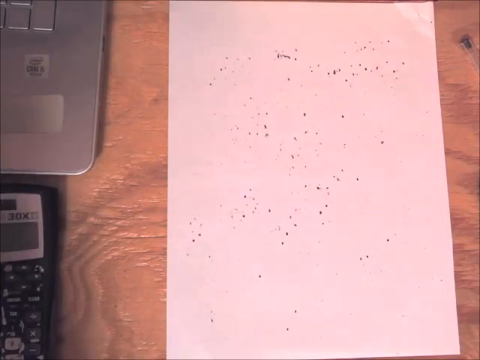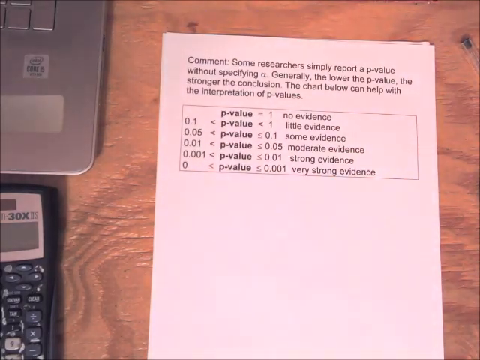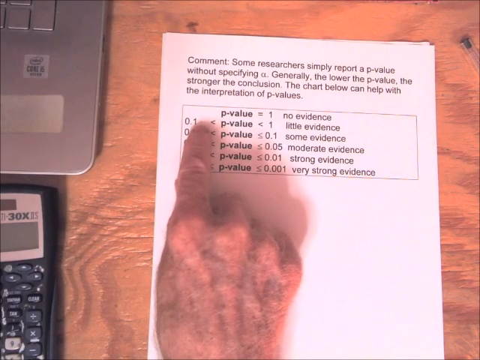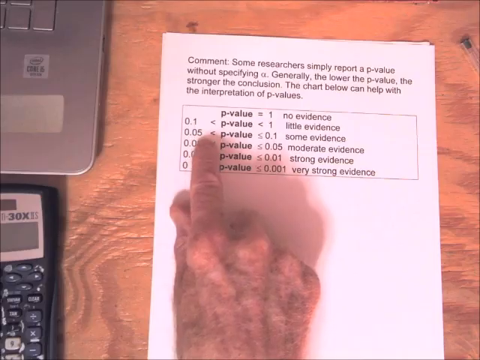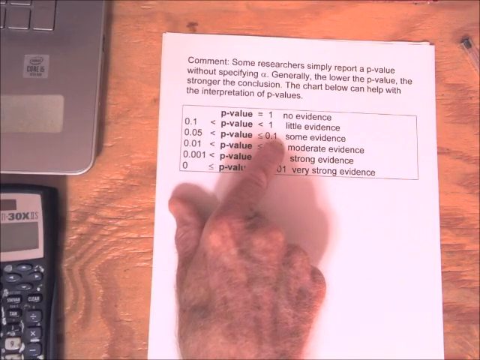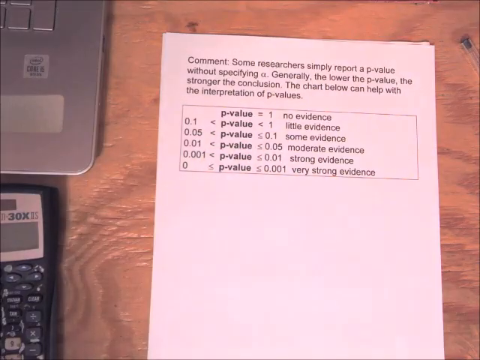And some researchers will simply report a p-value without specifying alpha. Generally, the lower the p-value, the stronger the conclusion. So this chart gives sort of a guideline for interpreting p-values. P-value between 0.1 and 1, little evidence against h0. Between 0.05 and 0.1, some evidence. Between 0.01 and 0.05, moderate evidence. Between 0.001 and 0.01, strong evidence, and so forth.